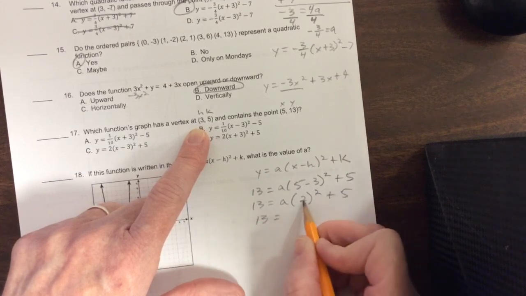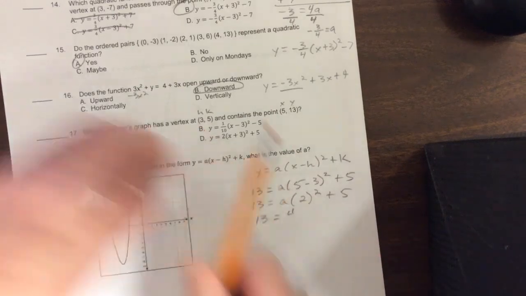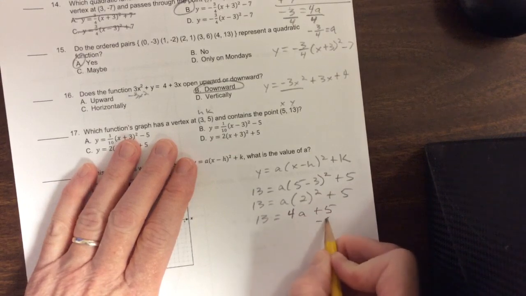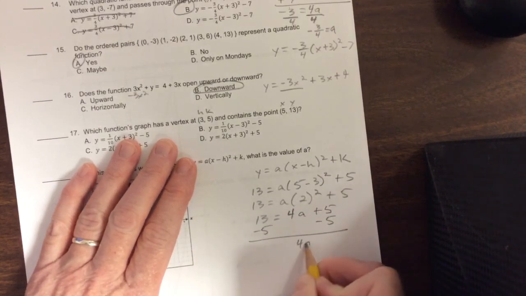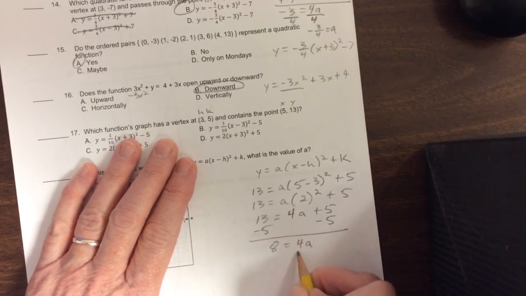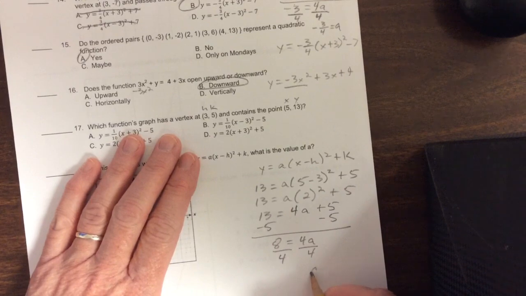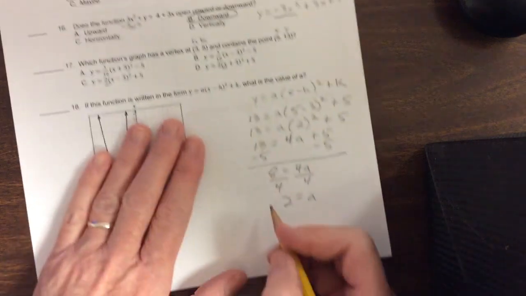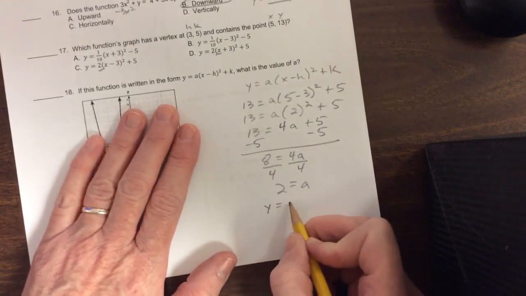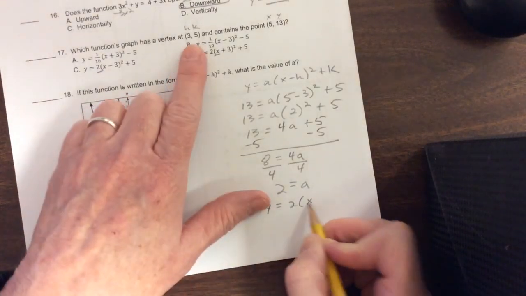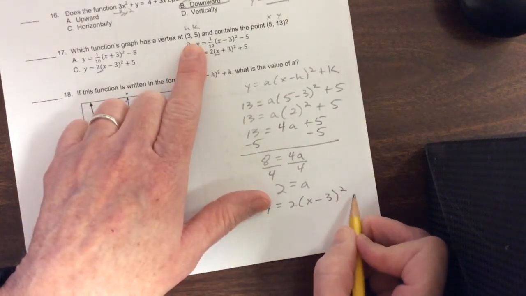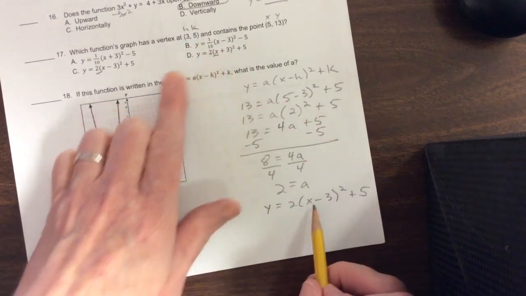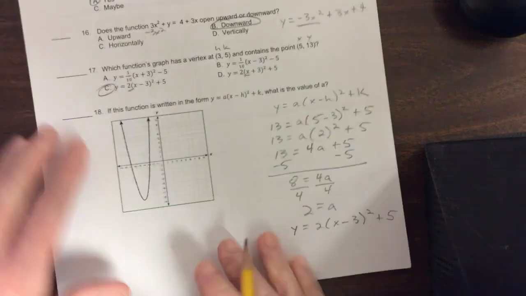That finally gives me 2 times 2 is 4. 4a plus 5. Subtract 5 on both sides. And we have 4a equals, I believe, 8. And now we know that a is going to give us 2. And we have a 2 here and a 2 here. So we can rewrite this as y equals 2 times (x minus 3) squared plus 5. Let's see. There it is. Your answer is C.